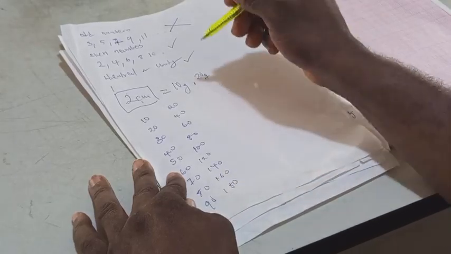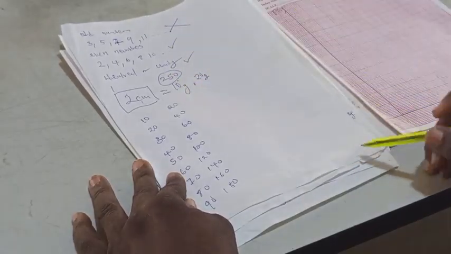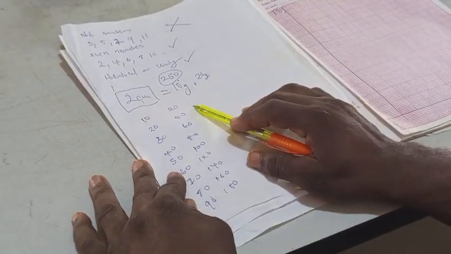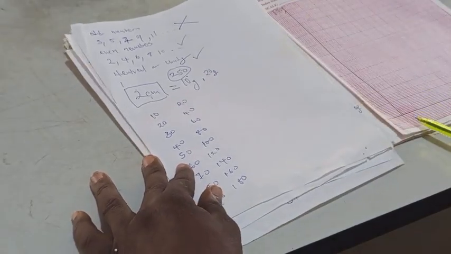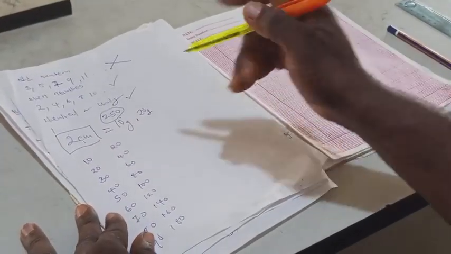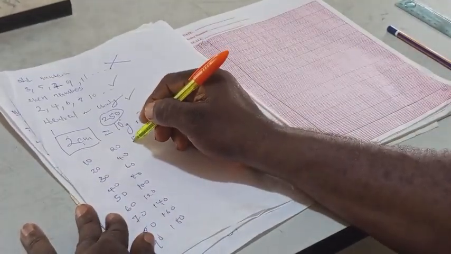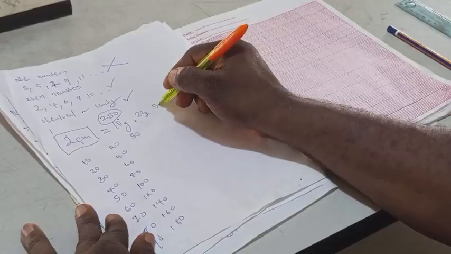So it's still far less than 250. Remember, we are dealing with the highest value, 250. So at this point, if you use 40, it will give you multiple calculations. You are using square-size boxes, so it is good. Let's use 50. In other words, 2 centimeters to 50 grams.